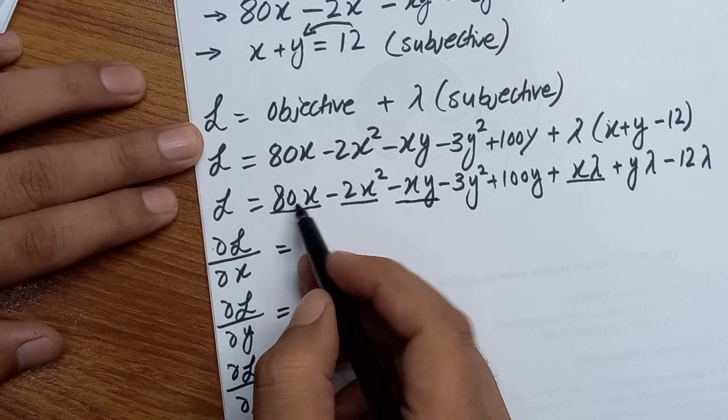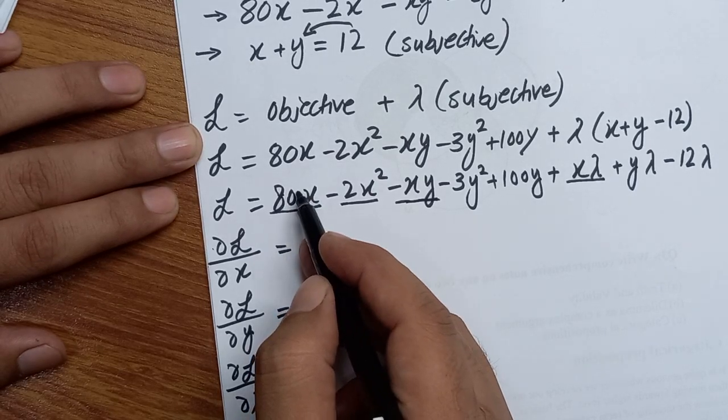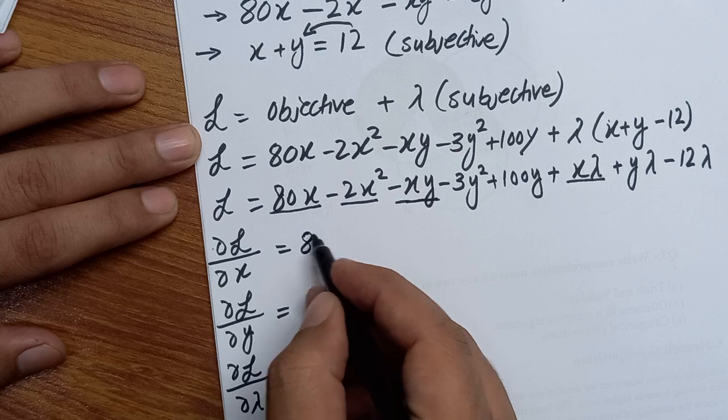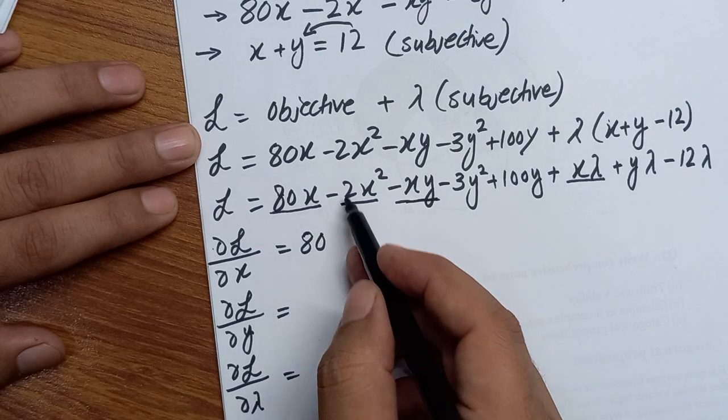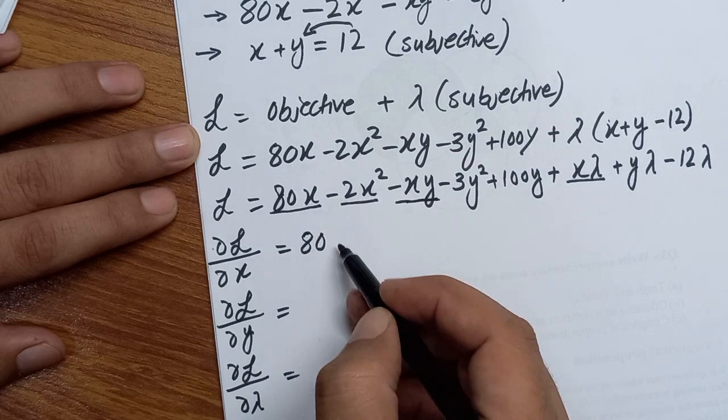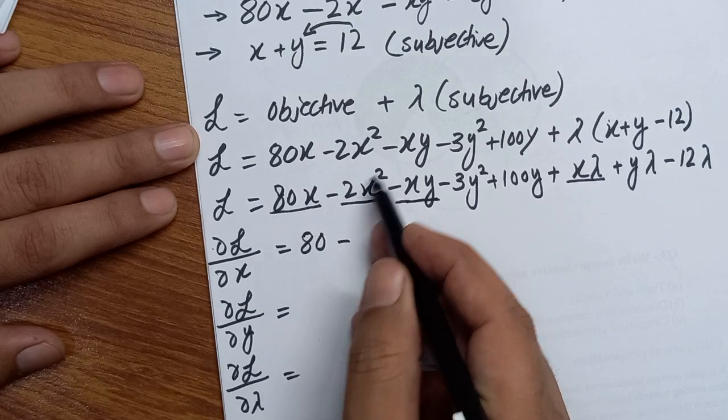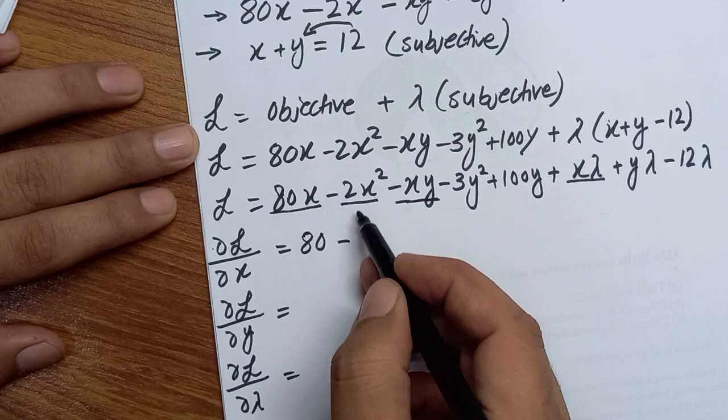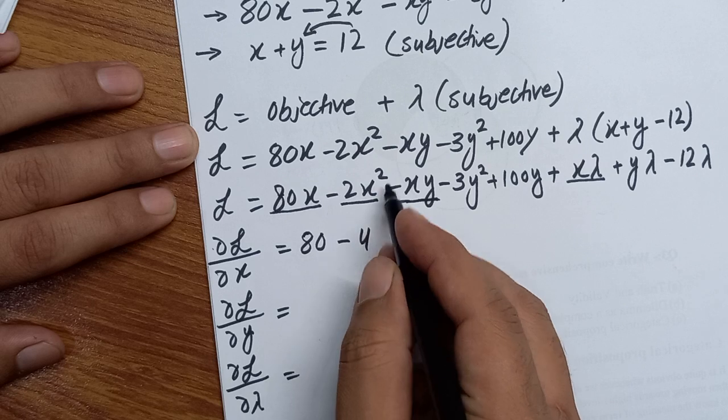So when we take the derivative of this term, it will be equal to 80 only, and minus 2 times 2 is 4, the power rule will apply, and x.